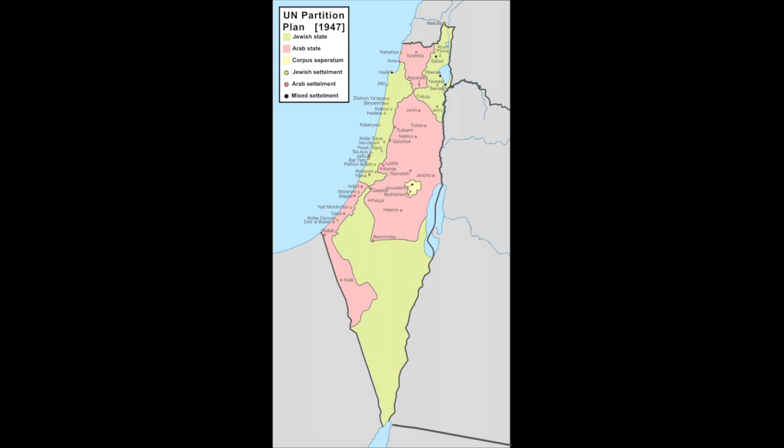The proposed Arab state would include the central and western portions of the region of Galilee, including the town of Acre, the regions of Judea and Samaria, Jaffa, the southern coast of the region stretching from Ashdod to what is now the Gaza Strip, including a section of desert along the Egyptian border. The proposed Jewish state would include eastern Galilee, the coastal region which would stretch from Haifa in the north to Rehovot in the south, as well as the majority of the Negev region.